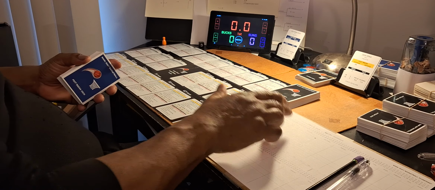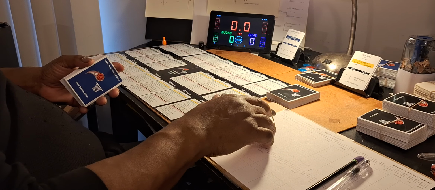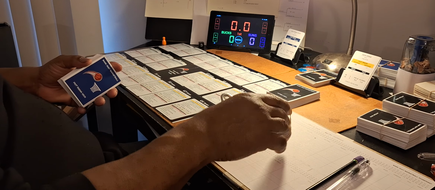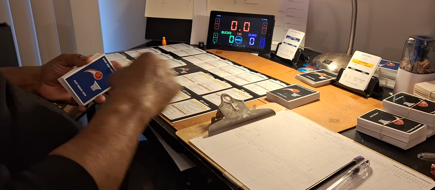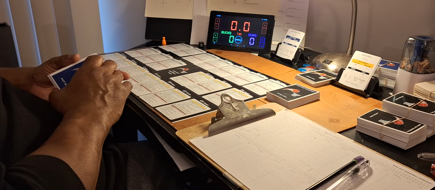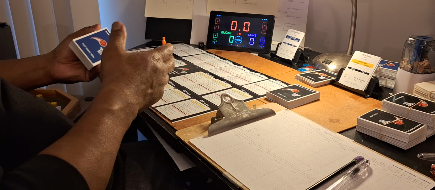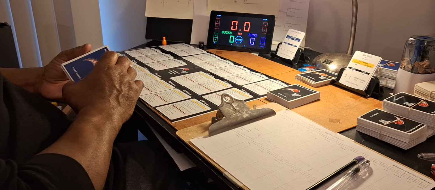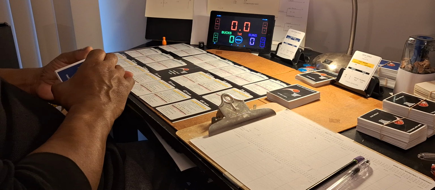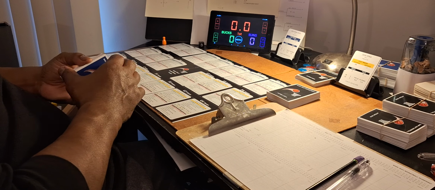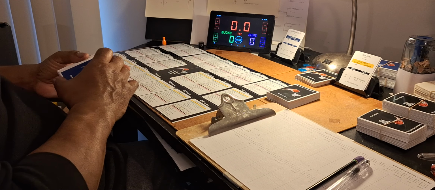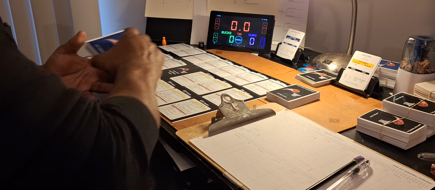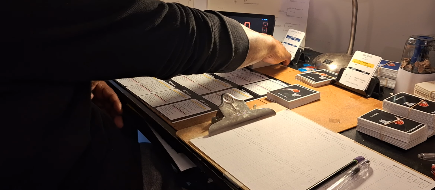For the action deck, I shuffle that every half for college because you get a different variety. But for the fast action, when you roll dice, you hardly ever use the fast action deck other than just for fast breaks, jump balls. Not much usage out of them, so those cards will last a while.